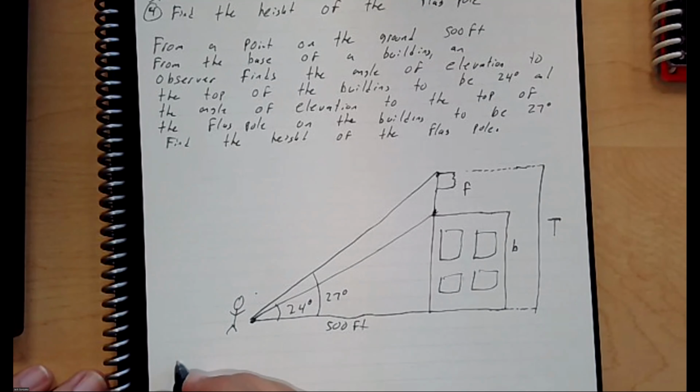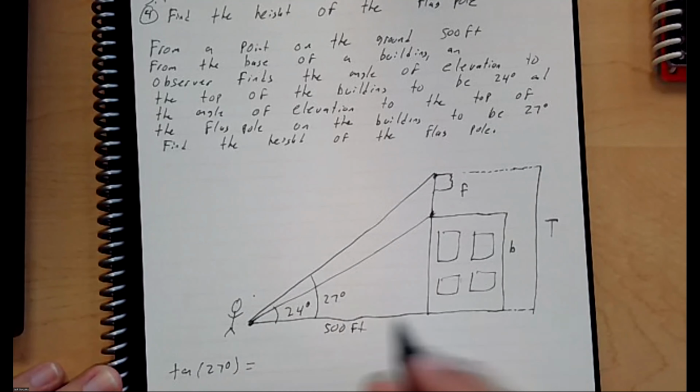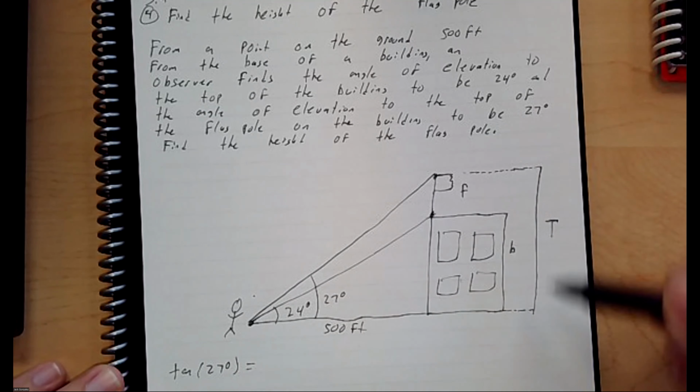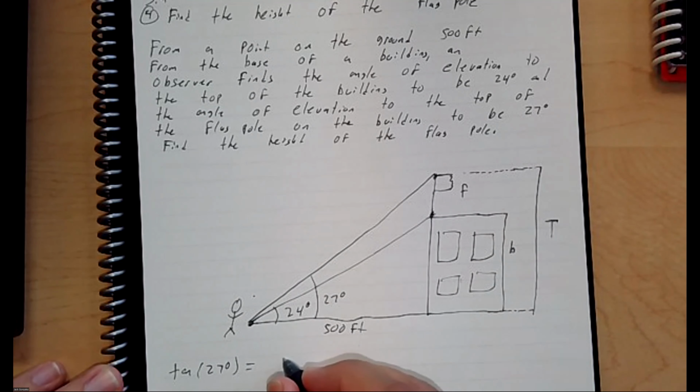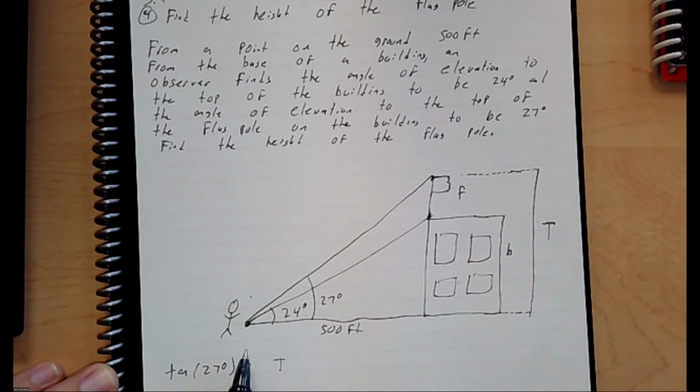So let's find the total. So tangent of 27 degrees is equal to the opposite, right? This height, which is the same as this over here, T over the 500. So this is the triangle I'm using, the big one. You guys see what I'm talking about?